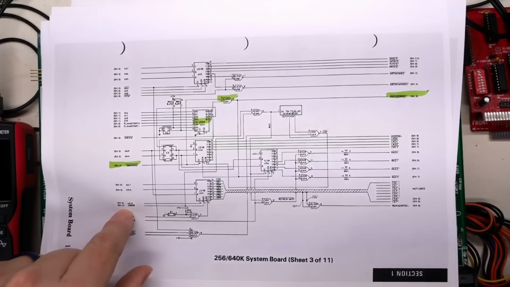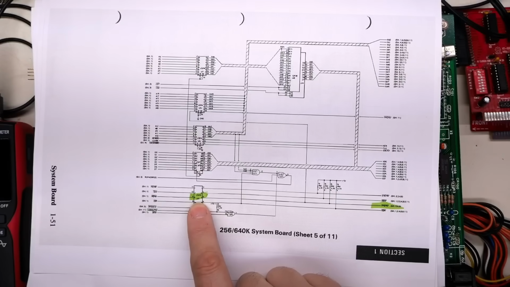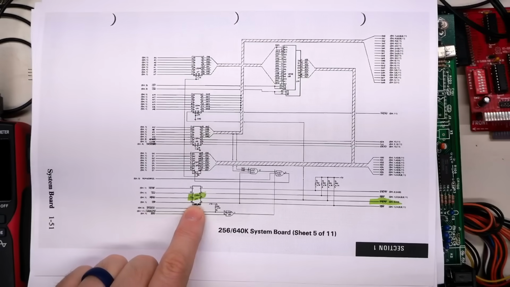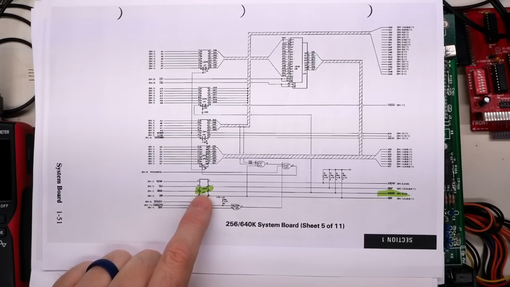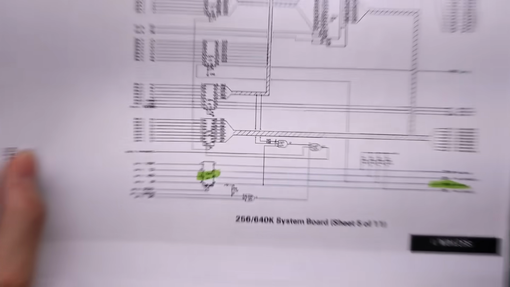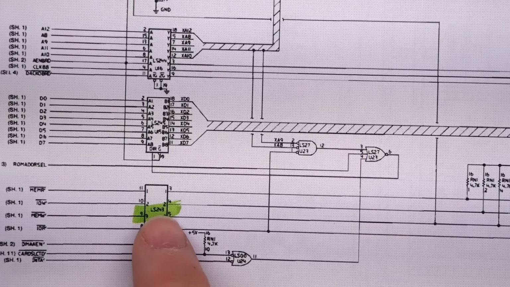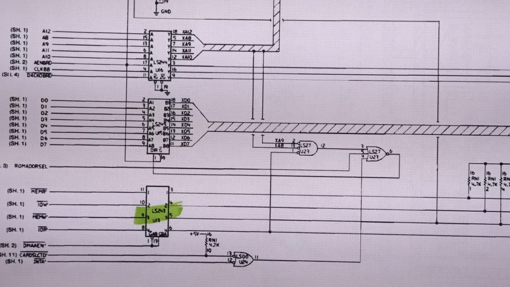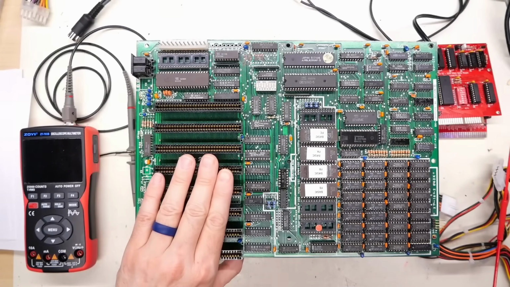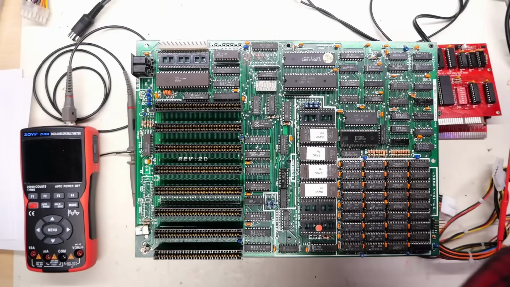So I suppose we need to look into that. Now the question is, where's this chip on this motherboard? It says U17. It's an LS, and I think it's a 243 there. It's kind of hard to read. Now, unfortunately, I don't immediately see that particular chip on here.